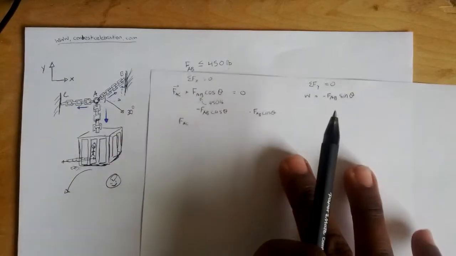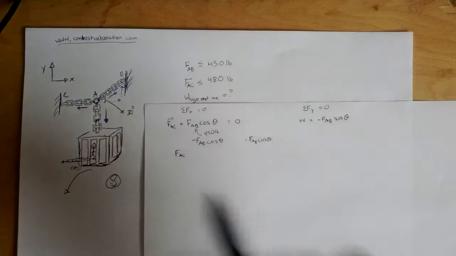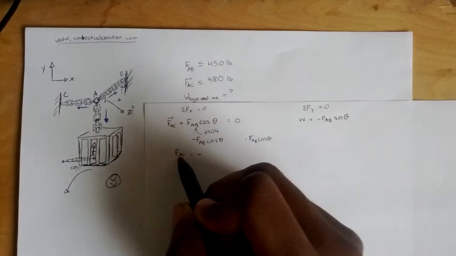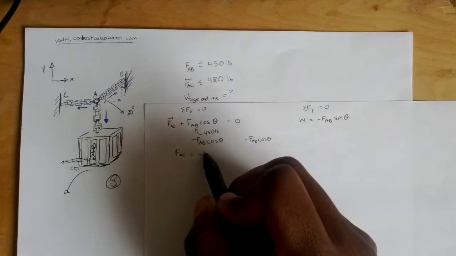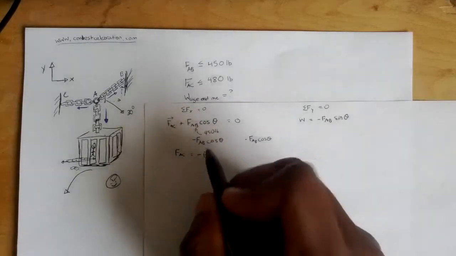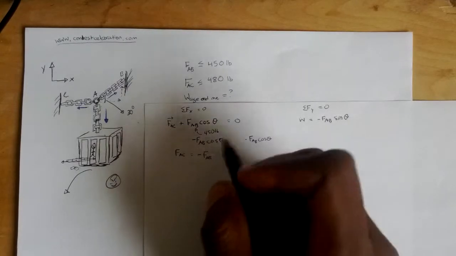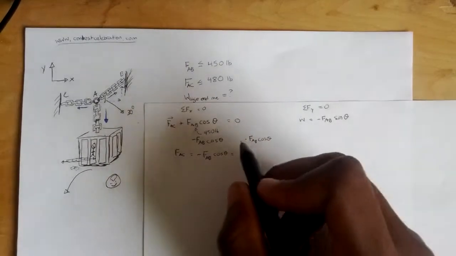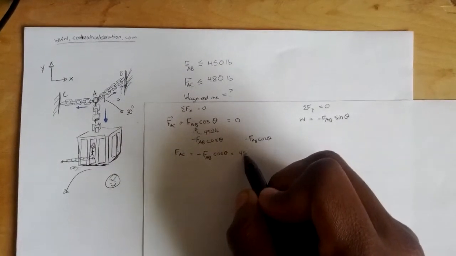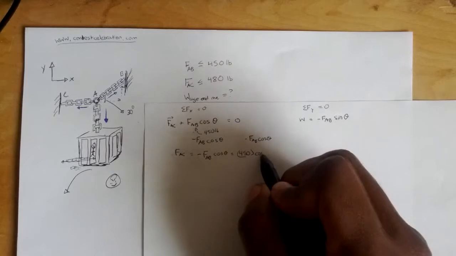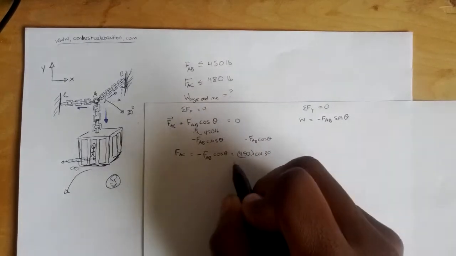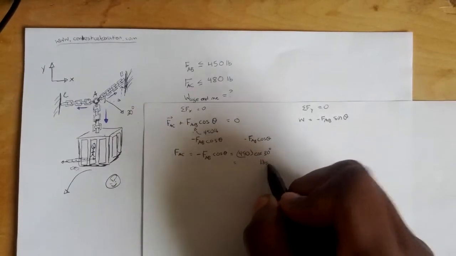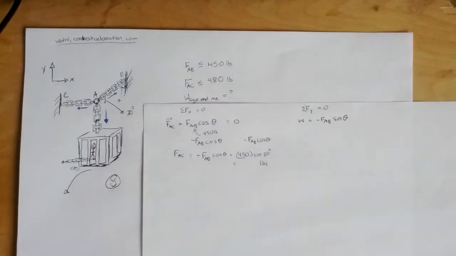Let me cover this right on up. That looks really good to me. So force AC is equal to negative force AB times cosine theta. So that equals 450 pounds times cosine of 30 degrees, and the answer is going to be in pounds. Let me grab my calculator.